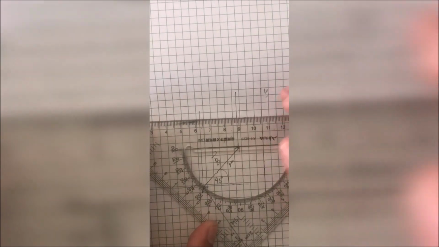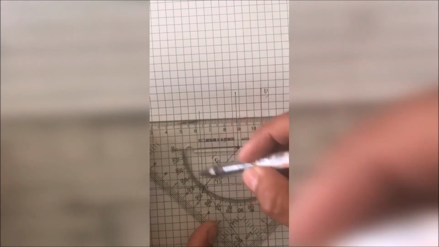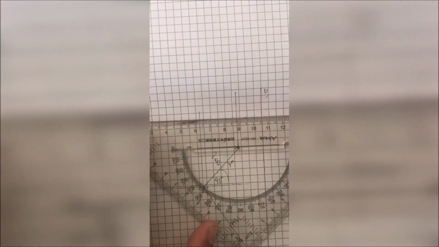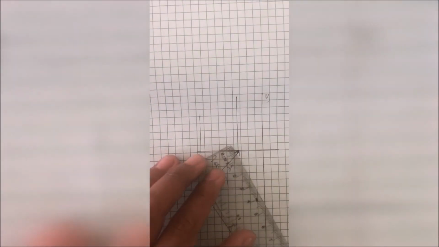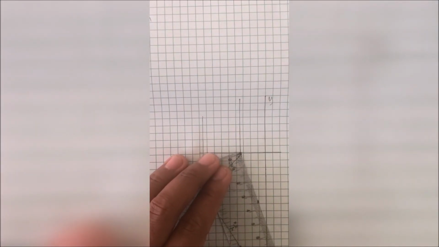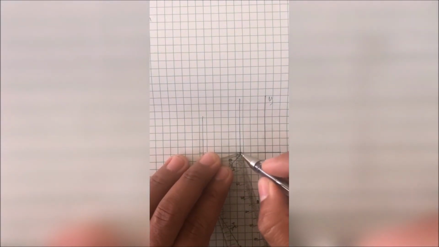So you start 0 here, and then you look for 110 degrees. This is 110 degrees. And then make a dot, have a line whose length is 3 meters or 3 centimeters from the tip of vector B.